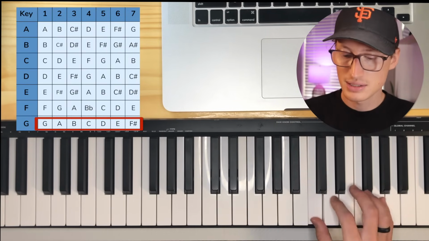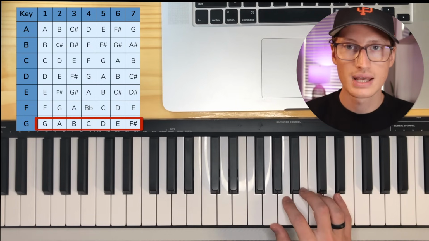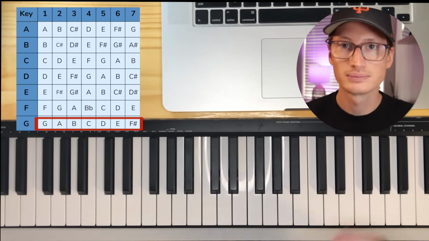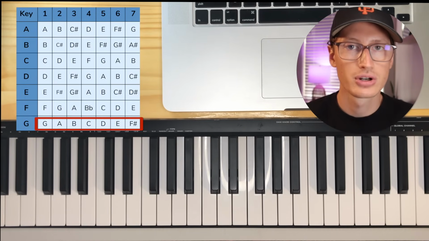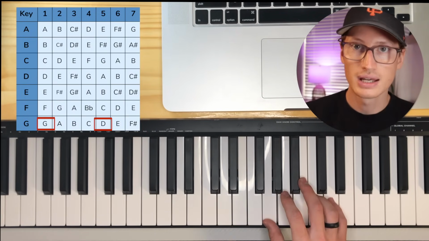Since we're in the key of G, if we were to build out our scale, our notes are going to be G, A, B, C, D, E, F sharp, and G. So the 1 is G, 2 is A, 3, B, and so on. For this method today, we're going to take particular note of the 1st and the 5th notes of the key. In this case, G and D.